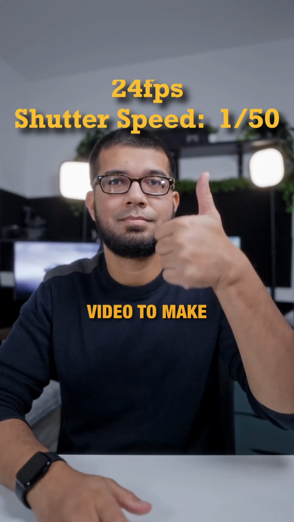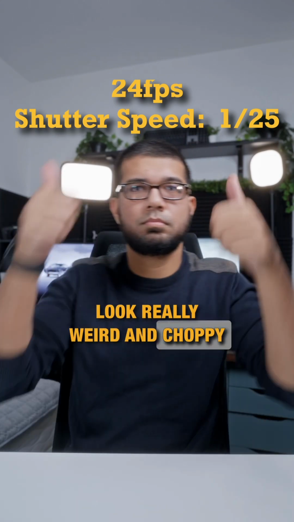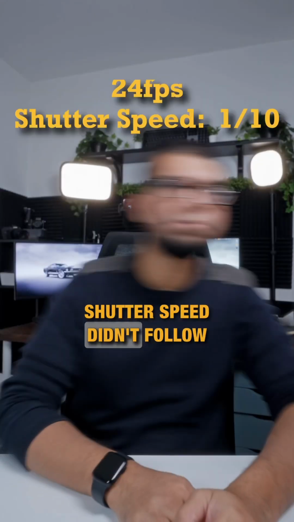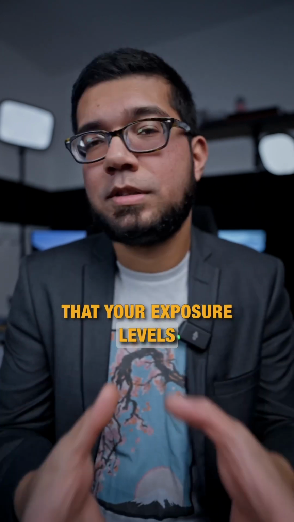This basically maintains the right amount of motion blur within your video to make things look as natural as possible. Otherwise, everything would look really weird and choppy if your frame rate and your shutter speed didn't follow this rule. Now, this still means that you need to adjust your aperture and your ISO to get the right levels of exposure, but your lighting also needs to be just right to make sure that your exposure levels are how you want them to be.